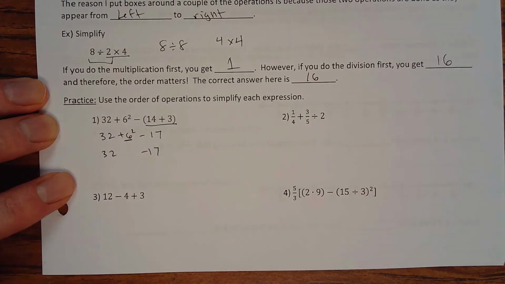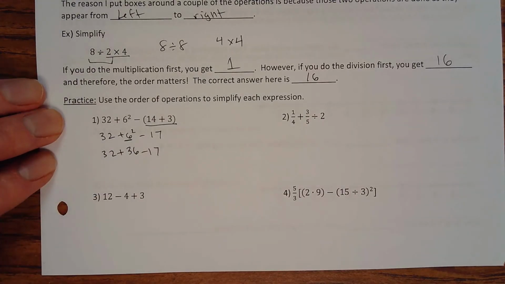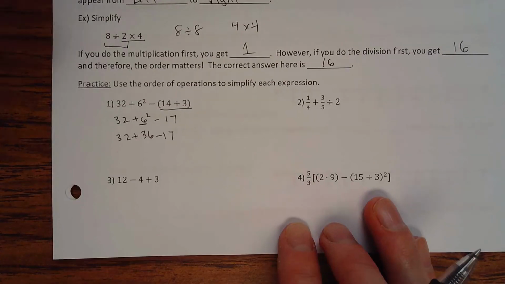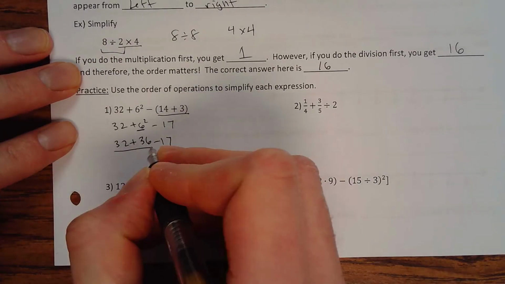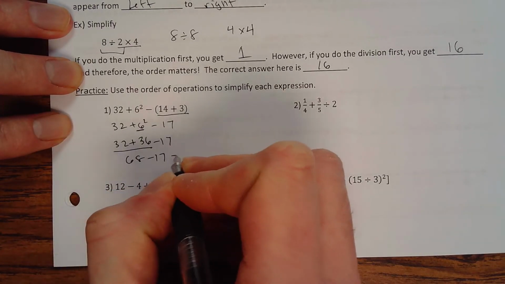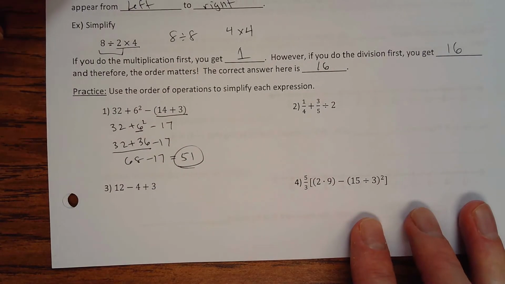Again, not changing anything else. I'm just going to replace the term that has an exponent, so 36. And now I have addition and subtraction. That's a tie, so I go left to right. The tiebreaker is from left to right, so I'm going to add first. If I add first, I get 68 minus 17, and that equals 51.